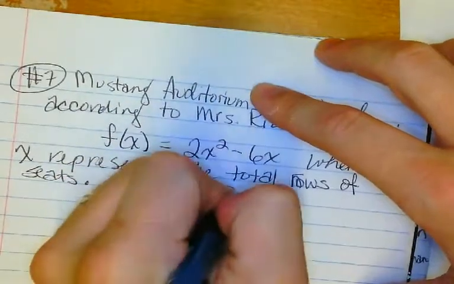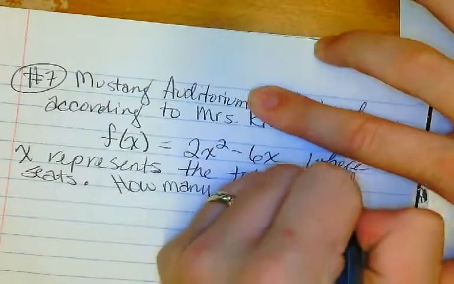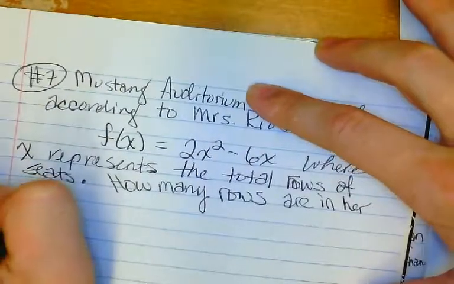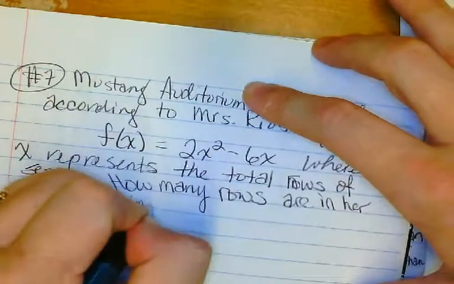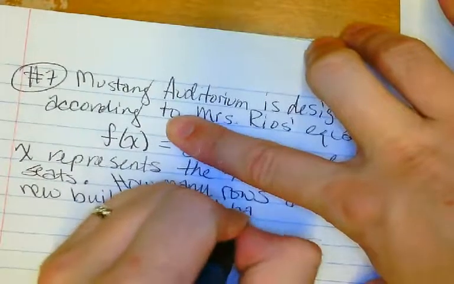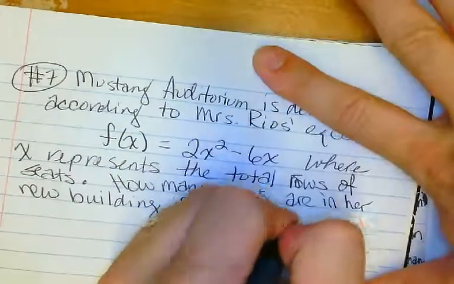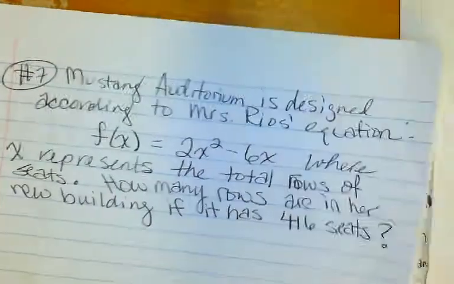How many rows are in her new auditorium if it has 416 seats? Done.